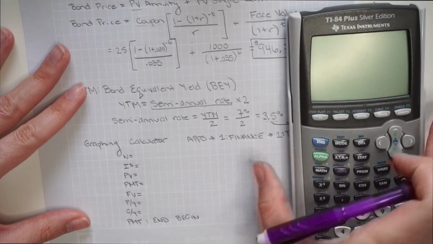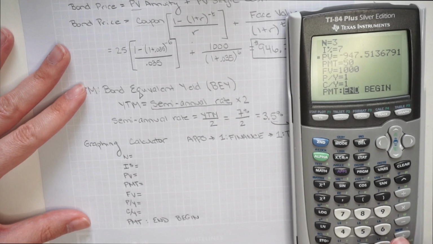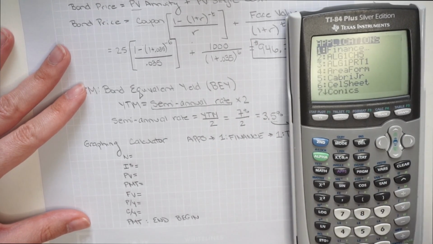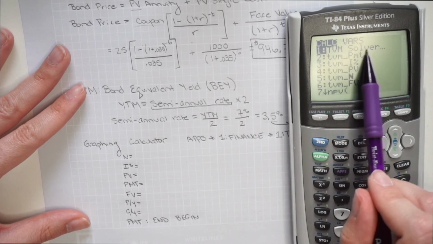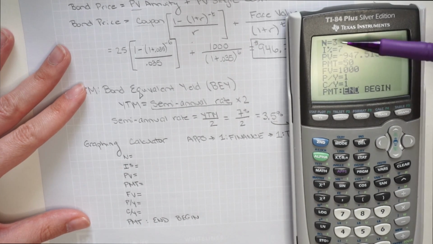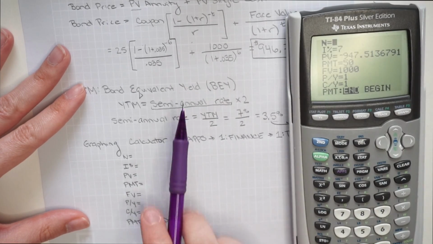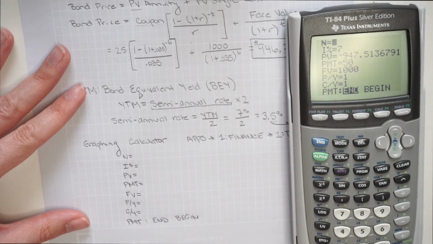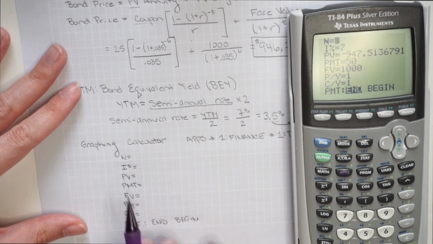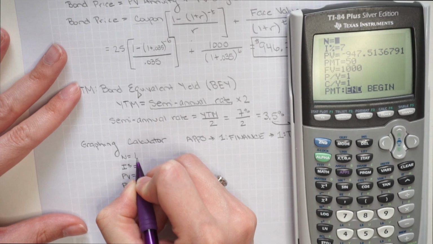Now let's look at the graphing calculator version. So where I'm getting each one of these inputs from is on my calculator. I go to Apps. Then you want to select that first one, Finance. Press Enter. Again, it'll already be highlighted for time value of money solver. Press Enter. And now we have a series of inputs. So we're going to go through each one of these and label exactly what it would be for a bond with semi-annual coupons. So our N value, that's going to be the same as T.